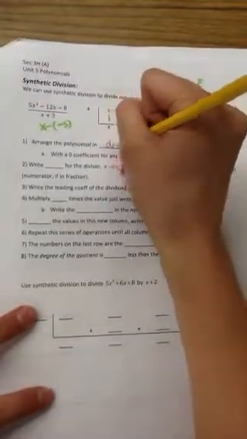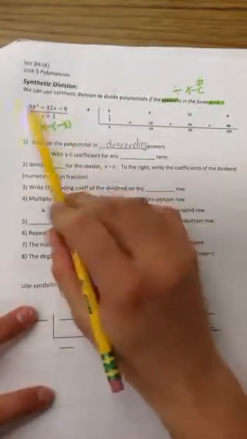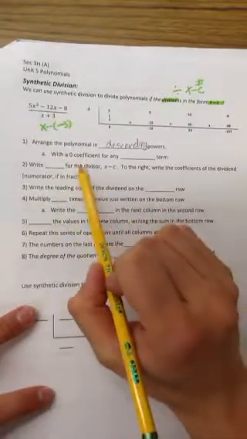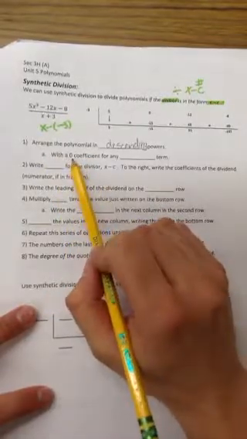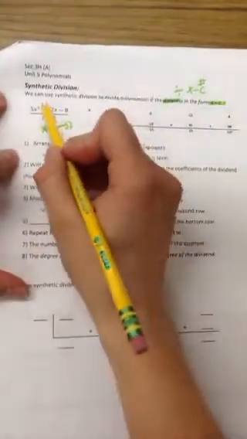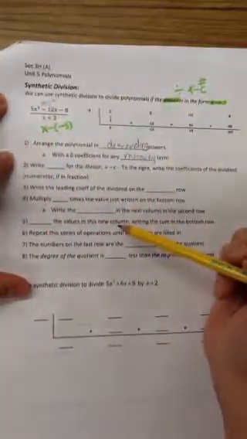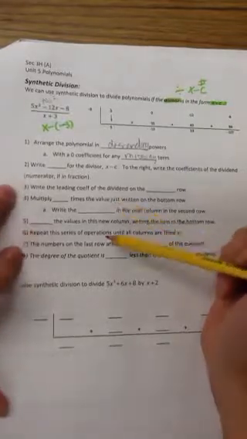So what you do is you first arrange the polynomial in descending powers. So this would be x cubed, x to the first, and then none. So it's in descending powers, and if you're missing any power, you use a coefficient of 0 for any missing term. Because this is really plus 0x squared, we're going to use a 0 for this.